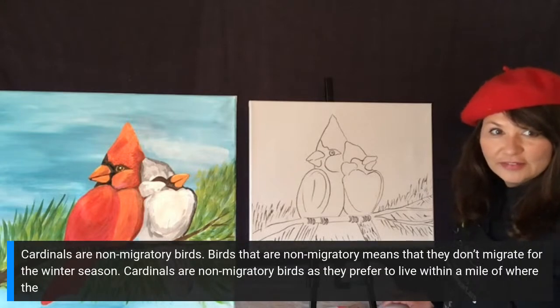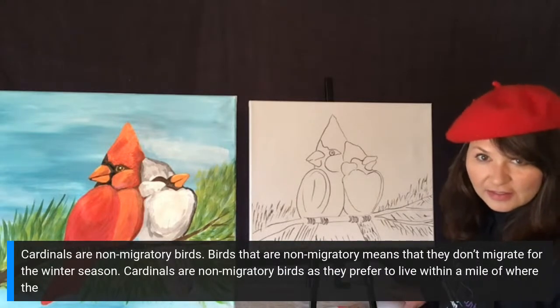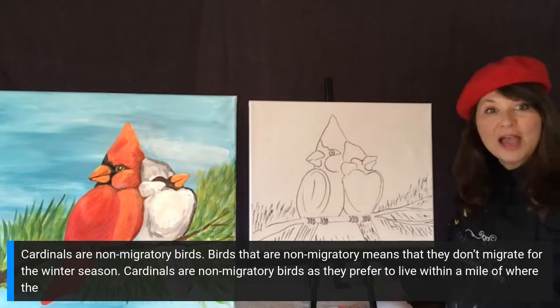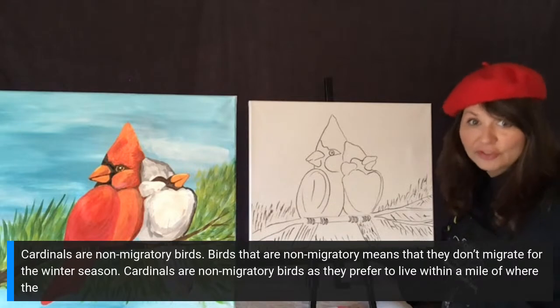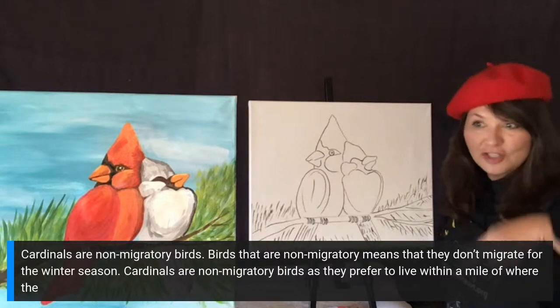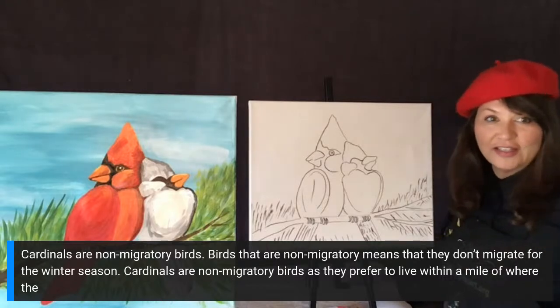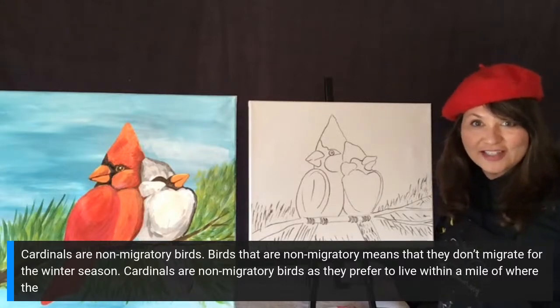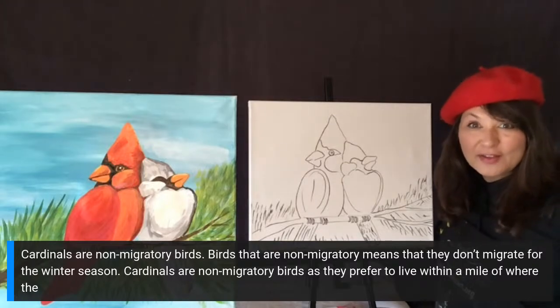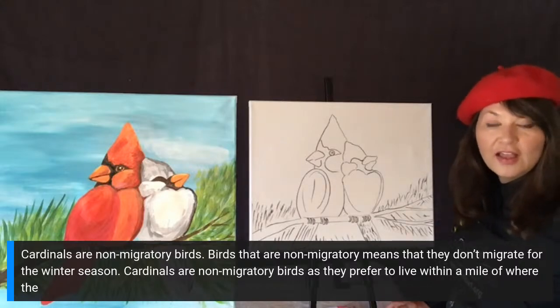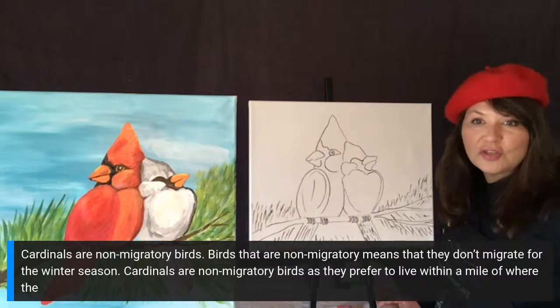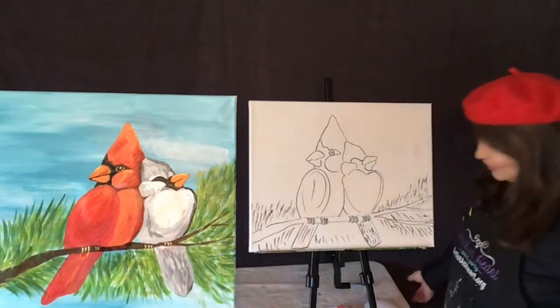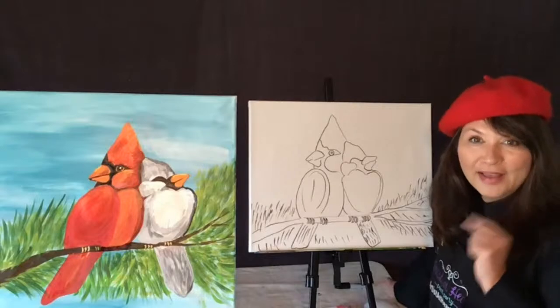All right. Did I do that one? I didn't mean to. Okay, cardinals are non-migratory birds. Birds that are non-migratory means that they don't migrate for the winter season. So you guys know when all the birds start leaving. Actually, the birds in Cleveland probably come to the Florida kids. Cardinals are, or way out in Texas. It snowed in Texas, huh? Cardinals are non-migratory birds, and they prefer to live within a mile of where they were. Oh, it's gone. Oh, sorry. There's only so much it lets me do. I didn't know that, but I'm going to finish the sentence. They live only a mile from where they were born.